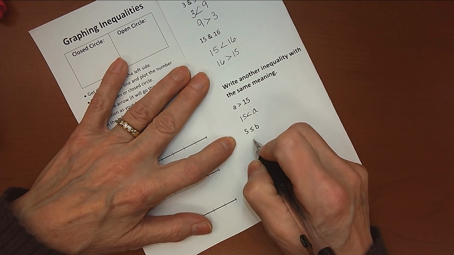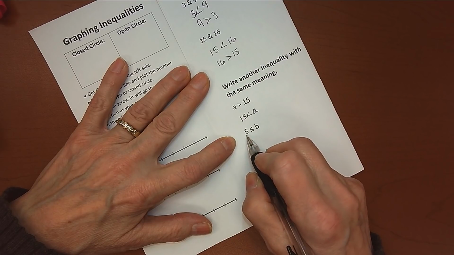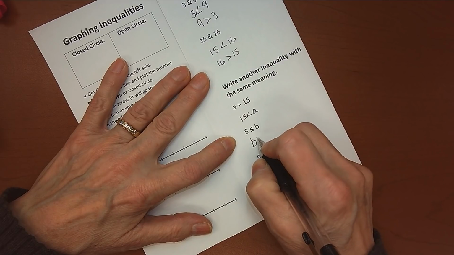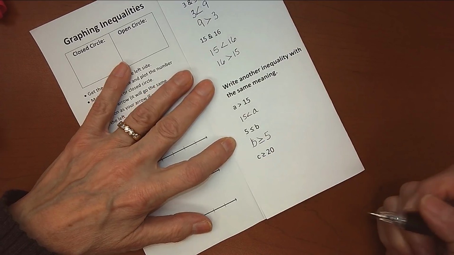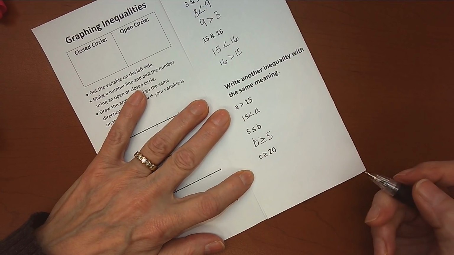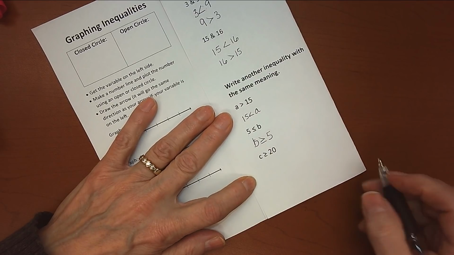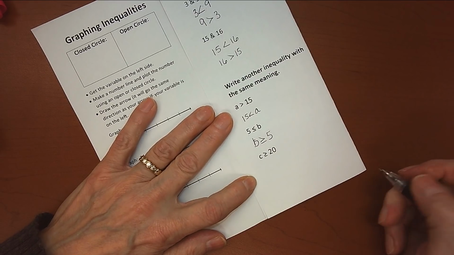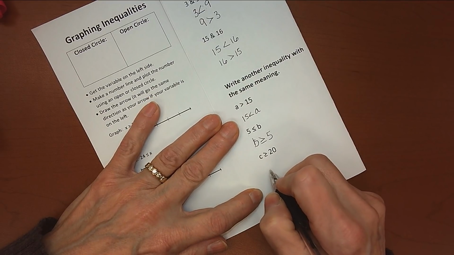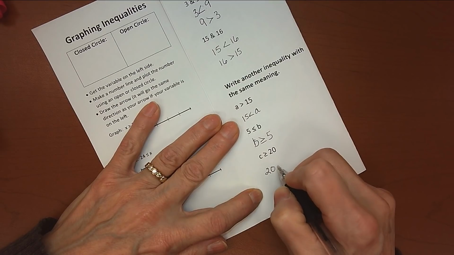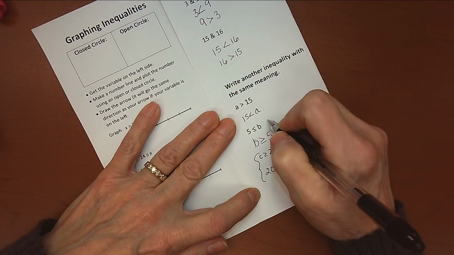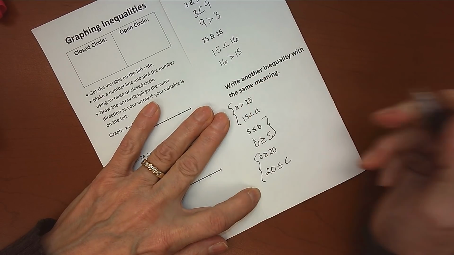All right, and so here we could say that this is 5 is less than or equal to B, or this could be B is greater than or equal to 5. So flipping the inequality, keeping the numbers oriented to the same side of the inequality as it is in the original problem. This is going to be handy when we graph these. We'll want to be able to do this. All right, so down here we've got C is greater than or equal to 20, and so we'll flip that around. 20 is less than or equal to C. So those mean the same thing, these mean the same thing, and these mean the same thing.